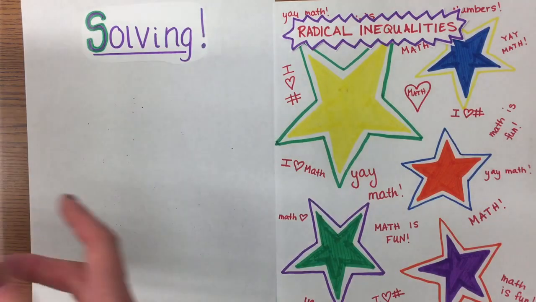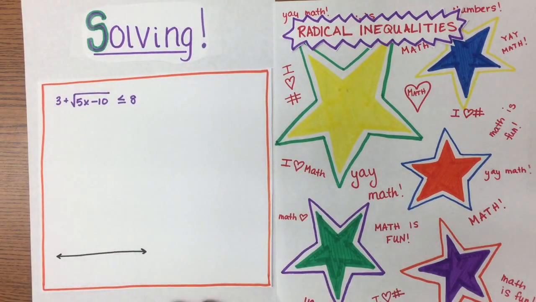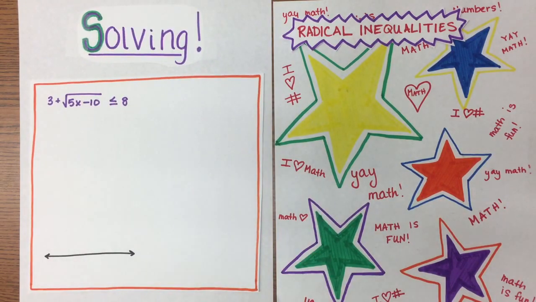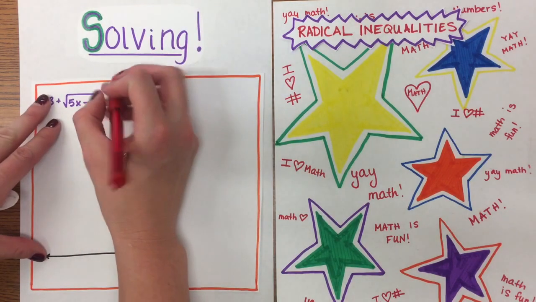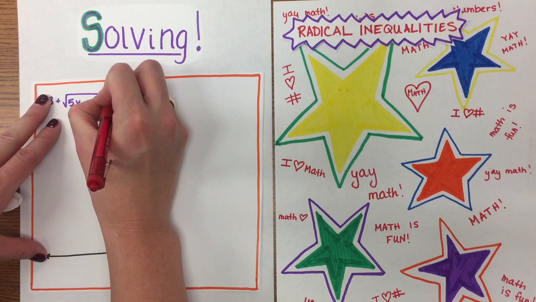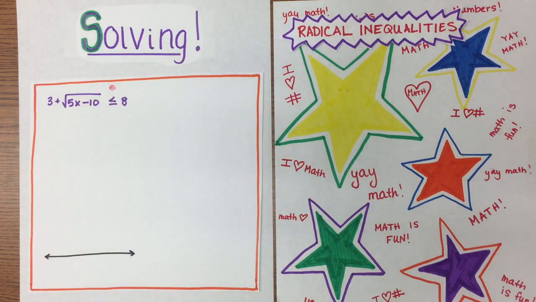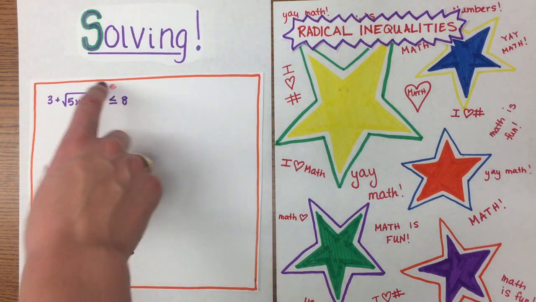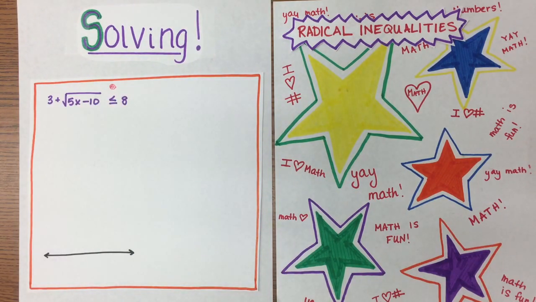We're going to start by looking at a simple inequality, where I have 3 plus the square root of 5x minus 10 is less than or equal to 8. We need to remember a few things. A less than or equal symbol indicates a closed or shaded circle, whereas a less than would indicate an open circle. Same thing with greater than or equal to will be closed, and just greater than will be open.